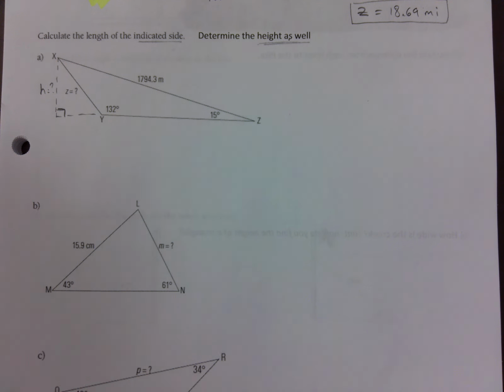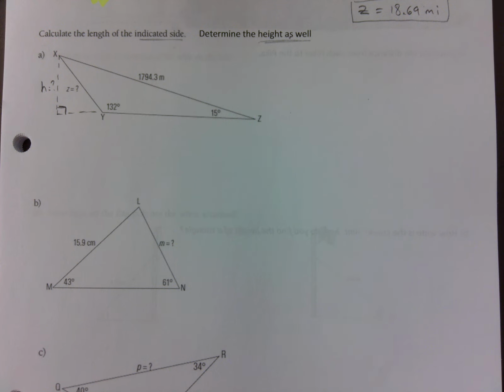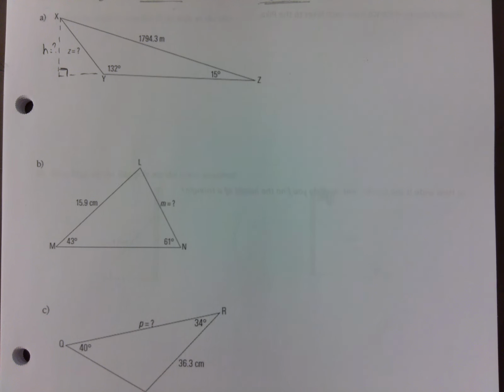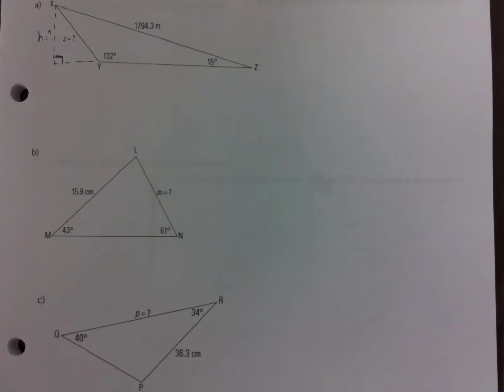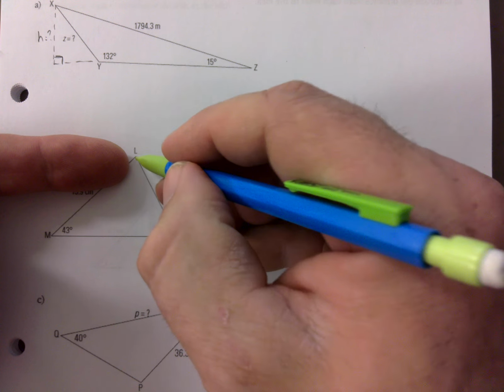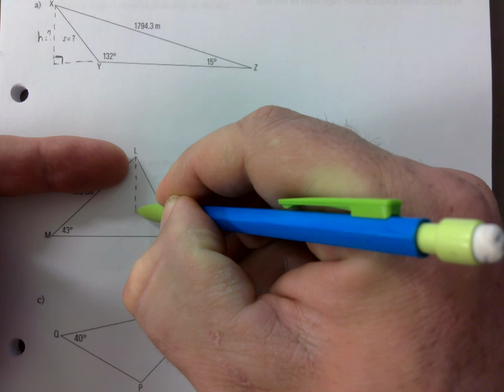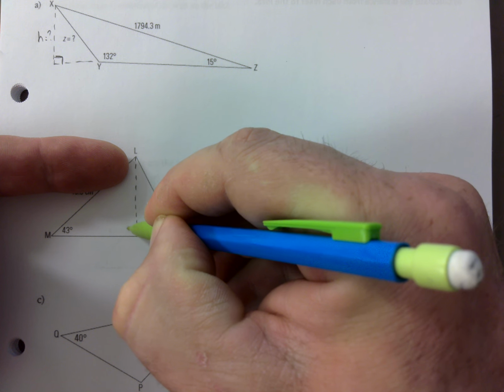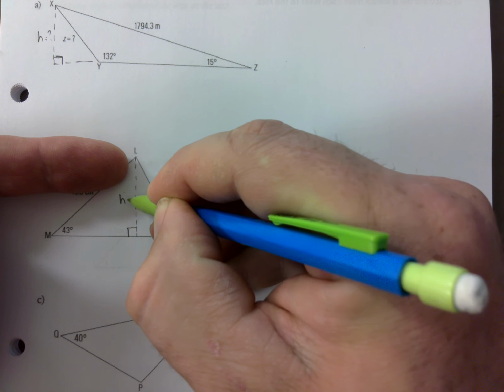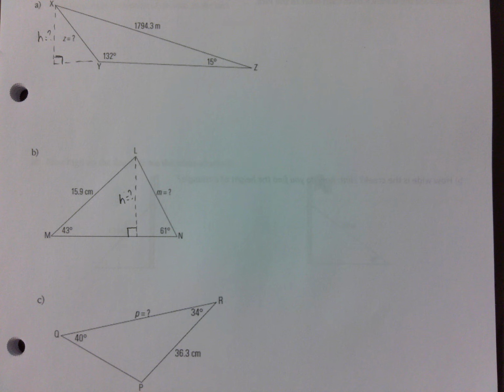For B and C, let's do the same thing. Watch carefully what I do with B and C. So for B, the height is going to go from the top, angle L, straight down to the bottom. So if I don't put the dashed lines in, then you just imagine, right? You just introduce that yourself.